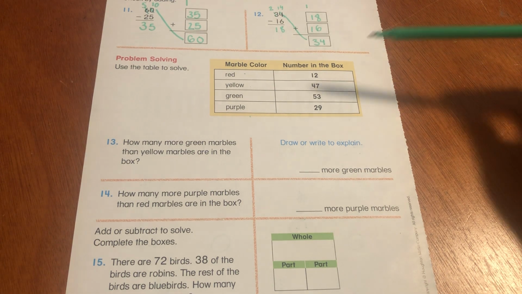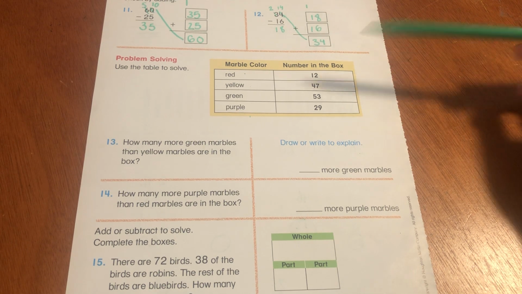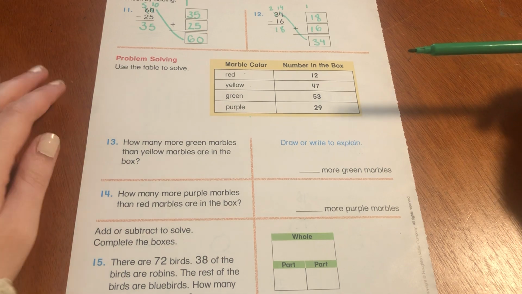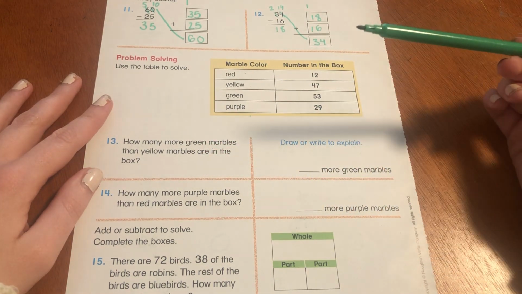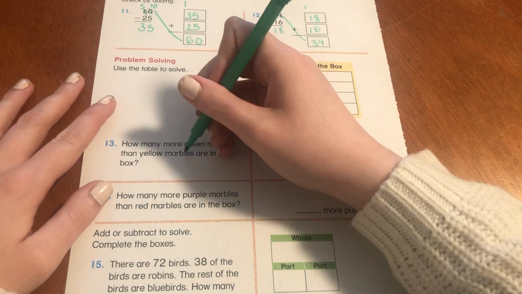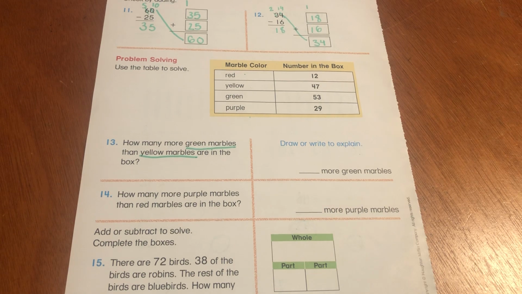So right off the bat, I can see that the most amount is green, and the least amount is red. All right, how many more green marbles than yellow marbles are in the box?